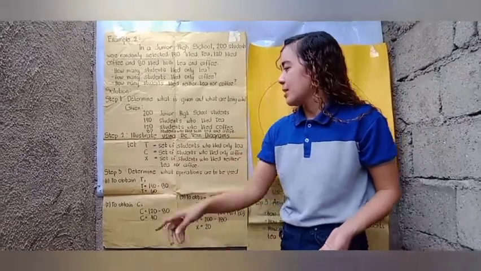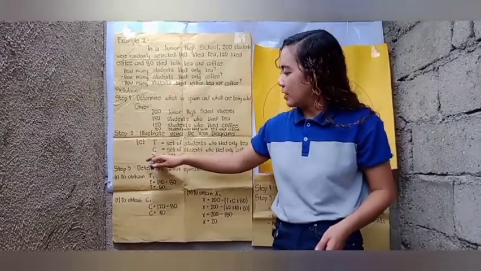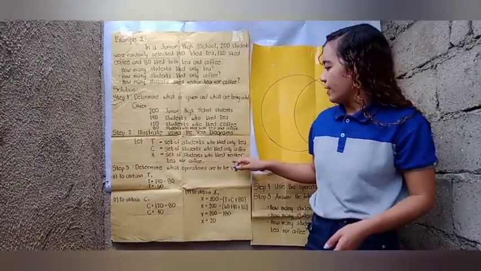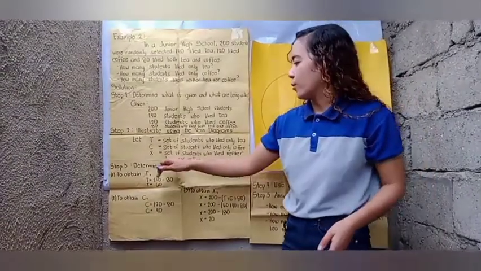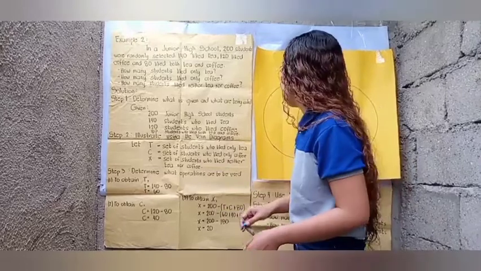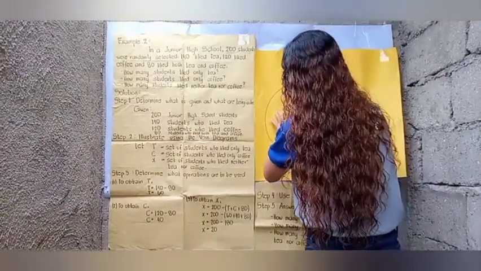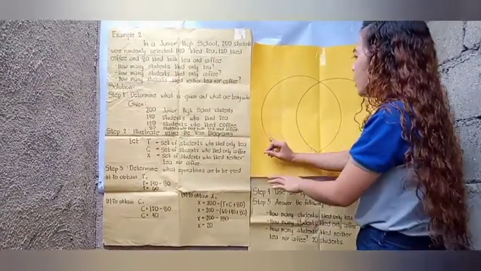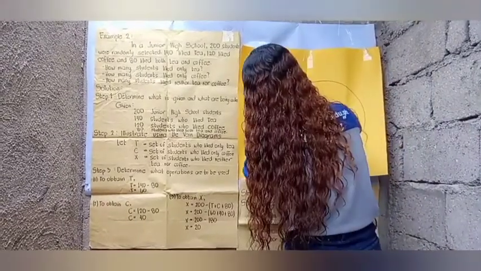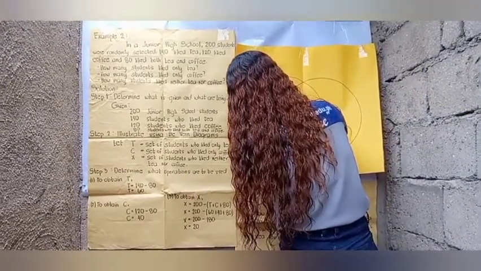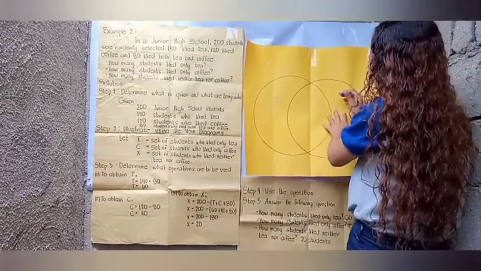So, let T be the set of students who like only tea, and then C for the set of students who like only coffee, and then X for the set of students who like neither tea nor coffee. So to illustrate that, we have to make using this Venn diagram. So let this circle be the set for T, and then sa coffee naman natin this area.